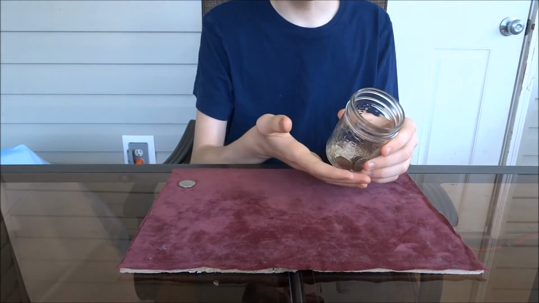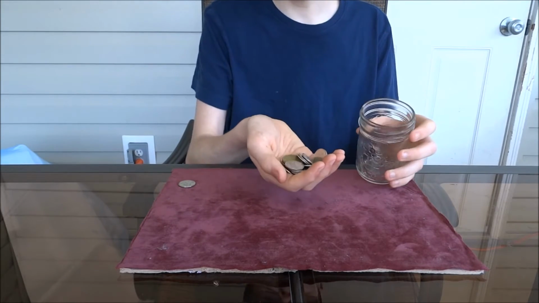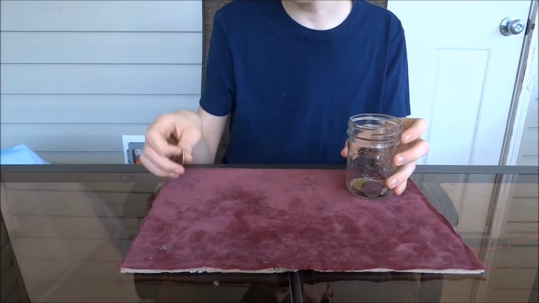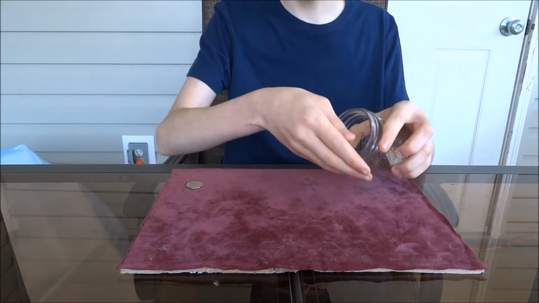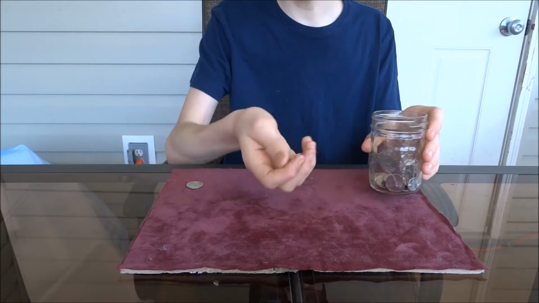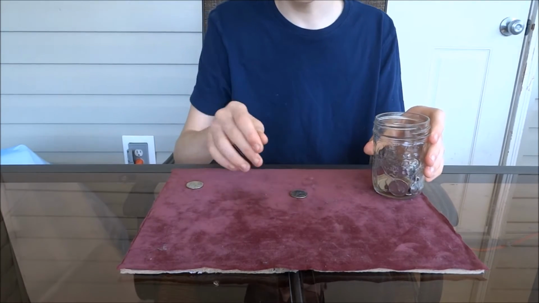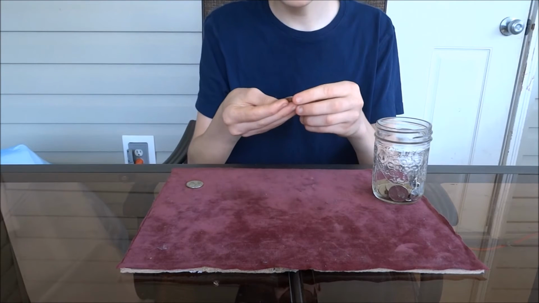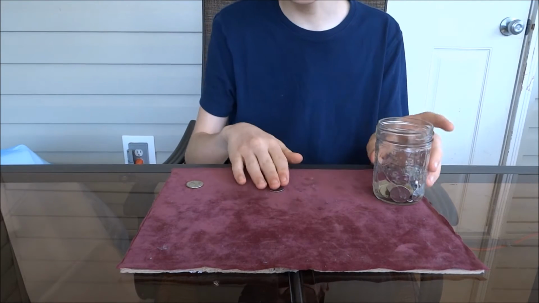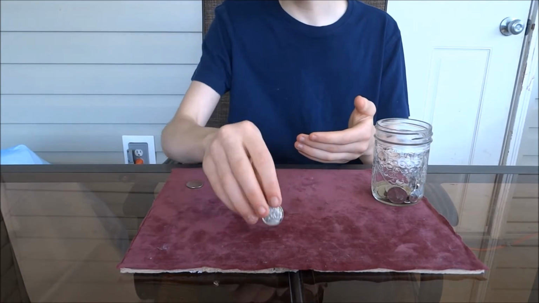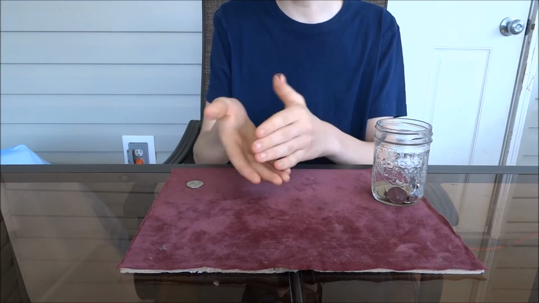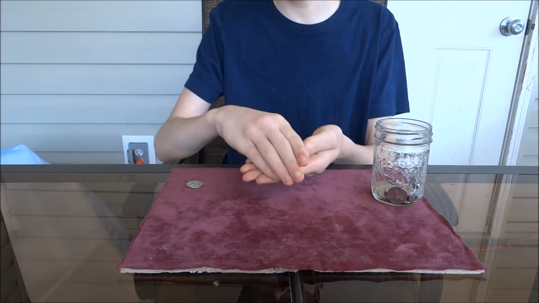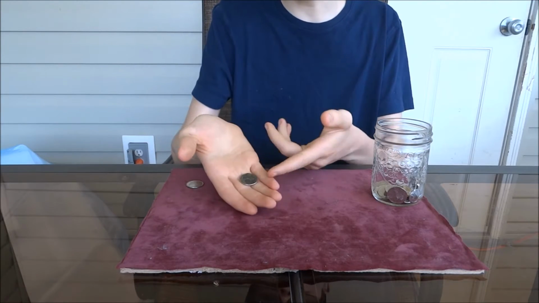Okay, so to disguise this, what you're going to do is mention to the spectator, since we have a quarter over here, I want you to take any quarter you want out of the jar. So they go in and they pull any quarter they want out of the jar. So in this case, this one is 2006. Now here's what you're going to do. You're going to let them note the date, and then once they do that, you're going to take it back, toss it from hand to hand, and at one point you're going to pretend to put it in your hand, but you actually keep it in this hand.